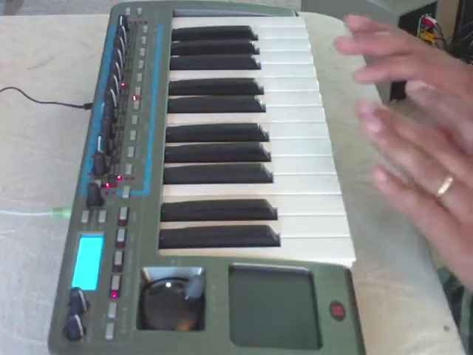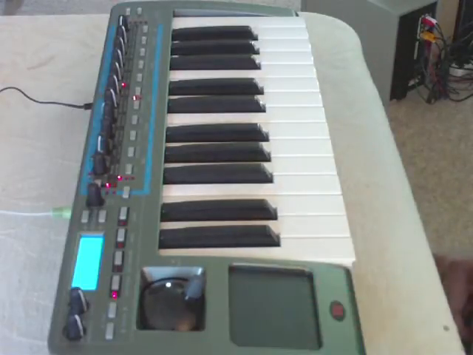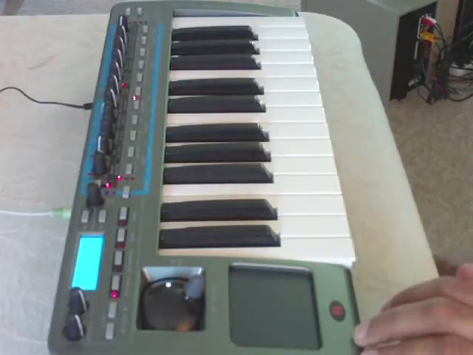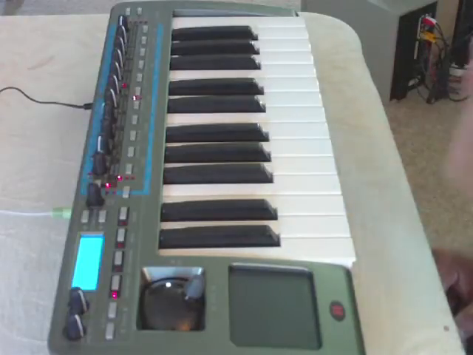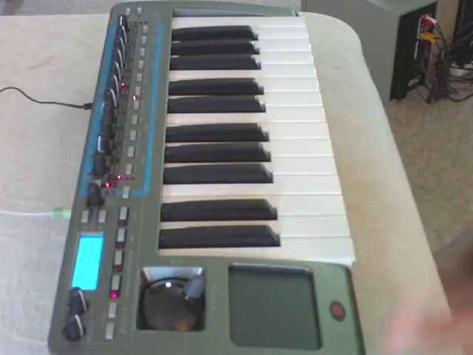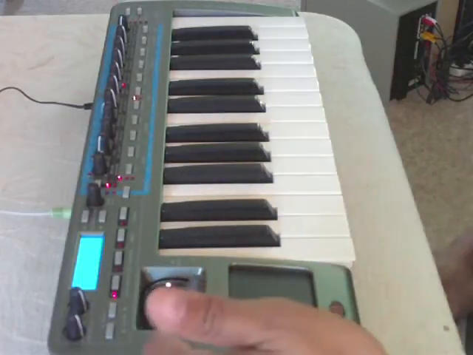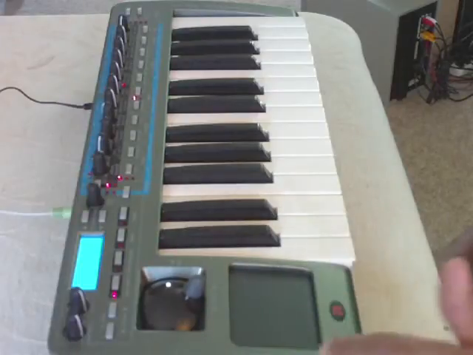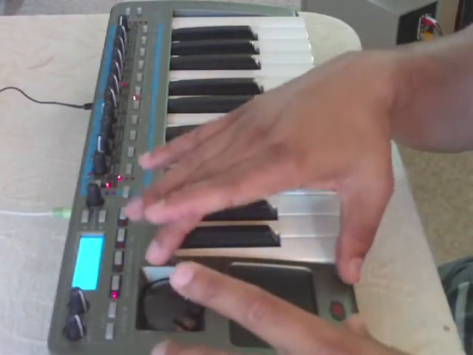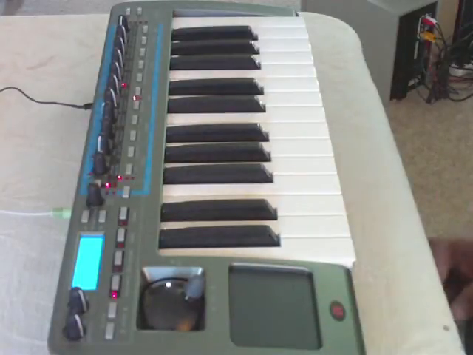Let's see, on the controller section here, we also have a pitch and modulation stick. Some of you like the wheels. I prefer the stick. That's also assignable. And it also has the touchpad. The touchpad is really cool because you can assign up to 4 parameters on this touchpad. You can assign 2 parameters in the X direction and 2 parameters in the Y direction. And I believe with the modulation and pitch stick and touchpad together, you can control up to 6 parameters with this alone right here. So that's pretty neat.